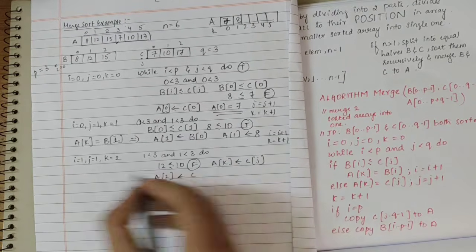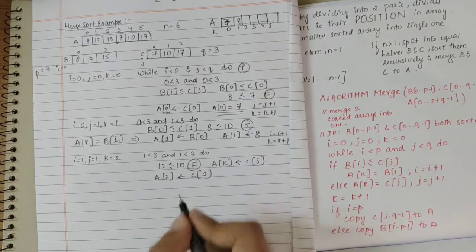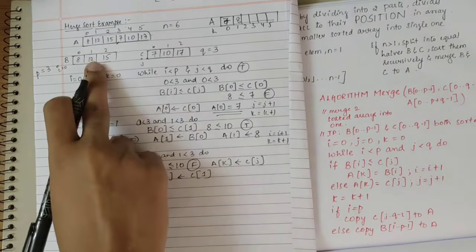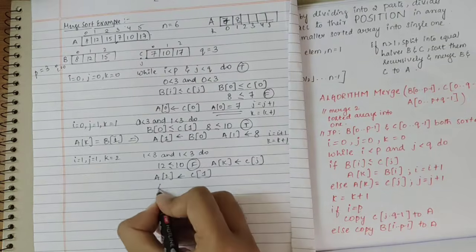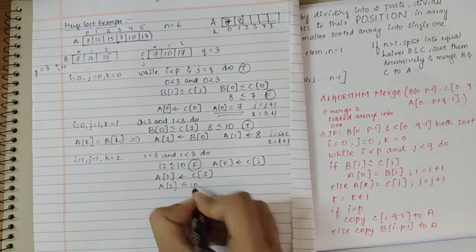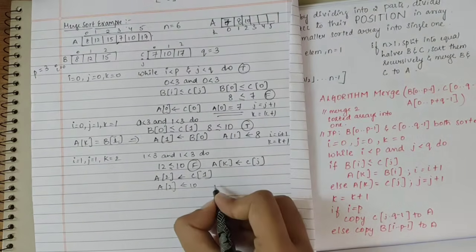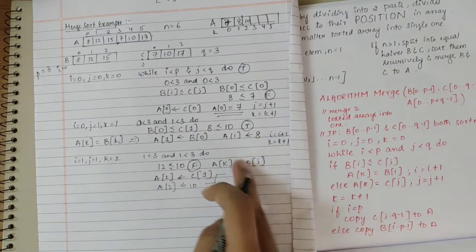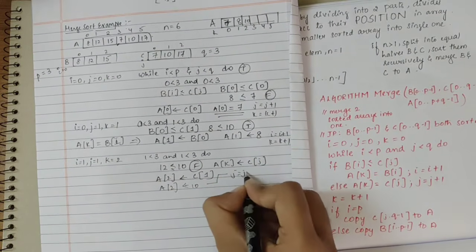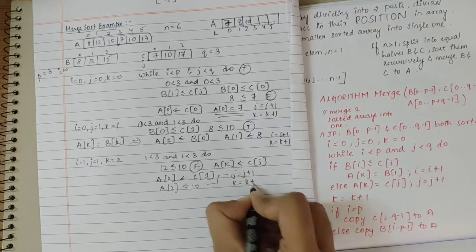I'll store C of J. C of J is 1. C of 1. So C of 1 value is what? C of 1 value is 10. So in A of 2, 10 would be stored. So I'll write 10 here. Next, now that because I have here J value is being stored, I'll increment J is equal to J plus 1 and K is equal to K plus 1.